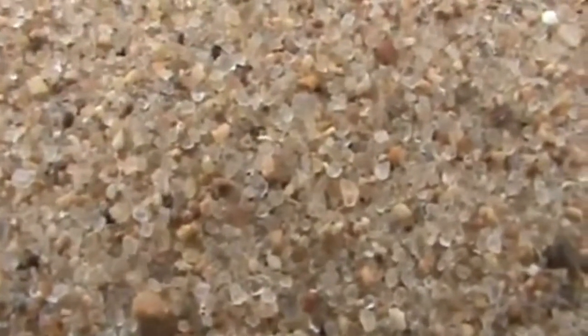Next, we're gonna add our quartz sand. I get this from Home Depot. It's $4 for a bag of quartz sand. It's premium play sand, and it's 99% quartz. I'll show you here, so you can see real close. It's 99% quartz, crushed up quartz. That's all that is. 99% quartz, okay?